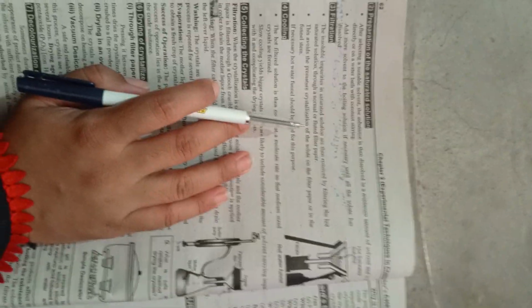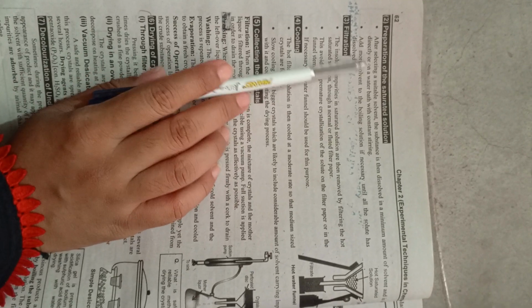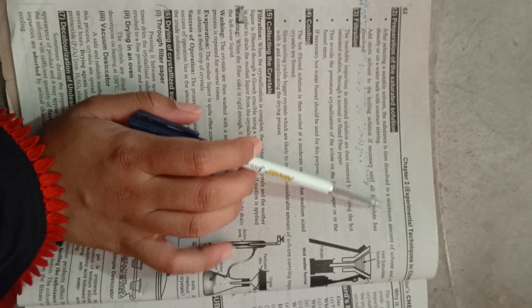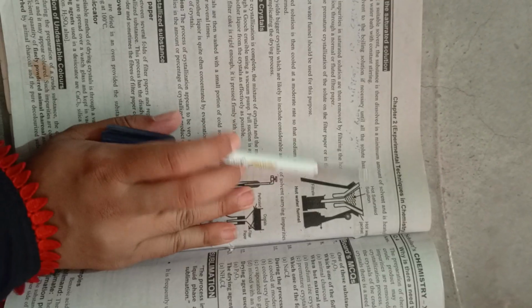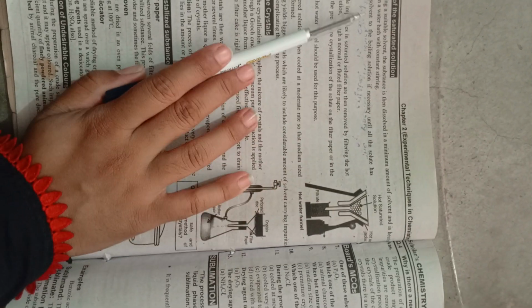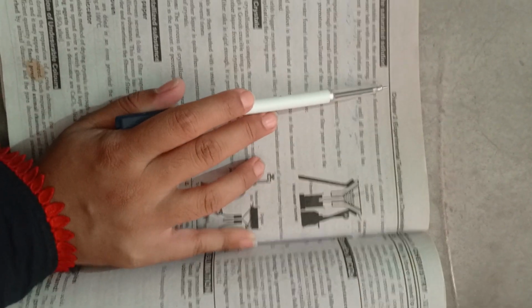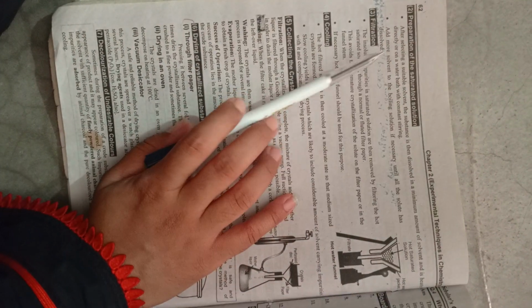आगे है हमारे पास preparation of saturated solution. After selecting a suitable solvent, the substance is then dissolved in a minimum amount of solvent and then heated directly or on a water bath with constant stirring. Add more solvent to the boiling solution if necessary until the solute has dissolved.